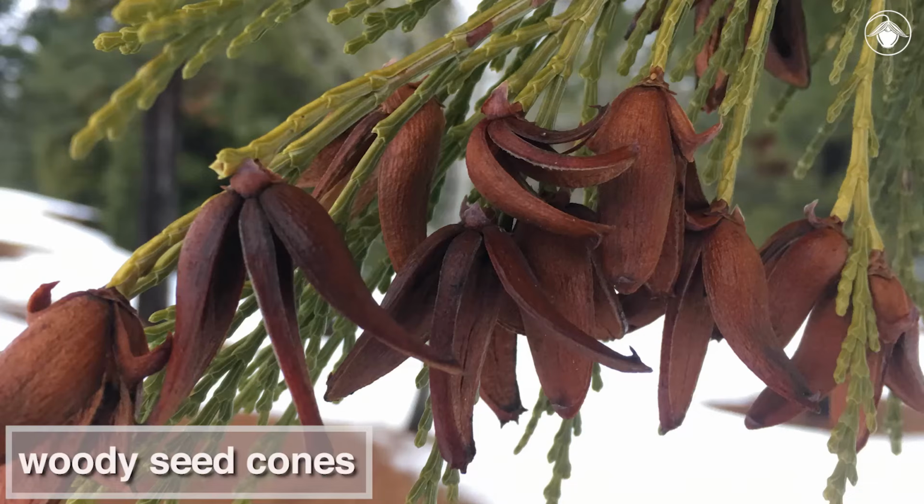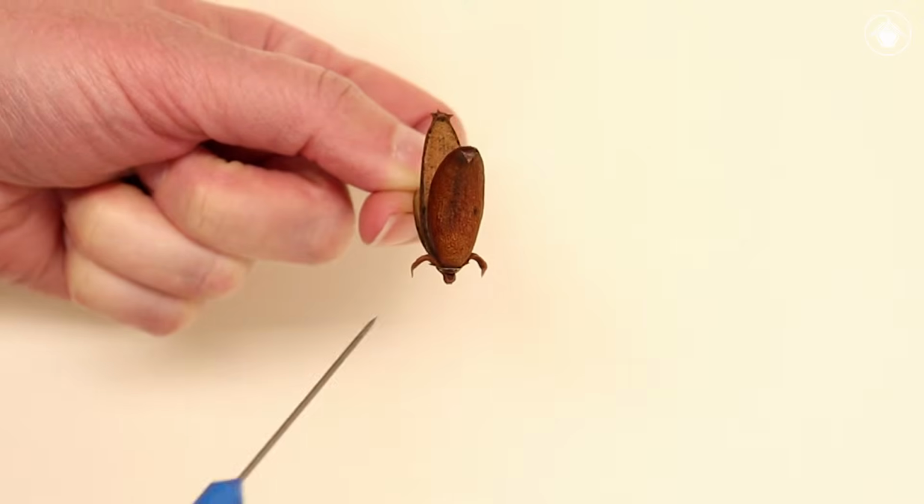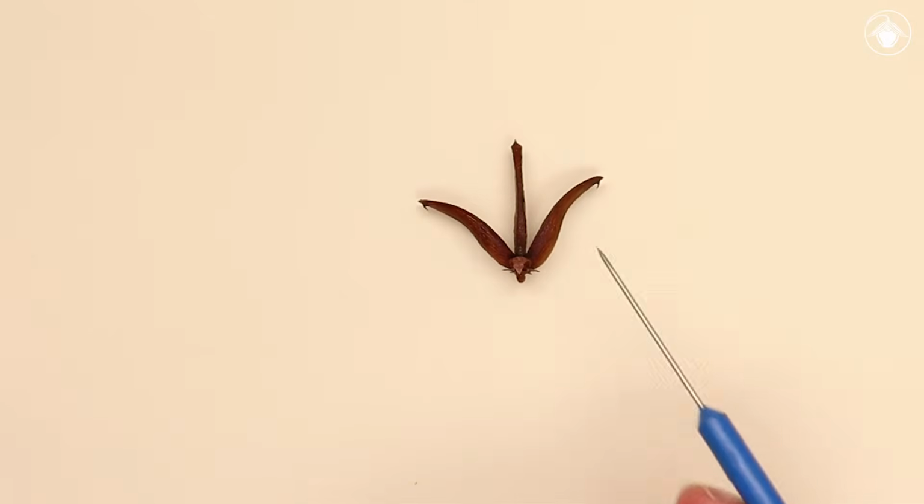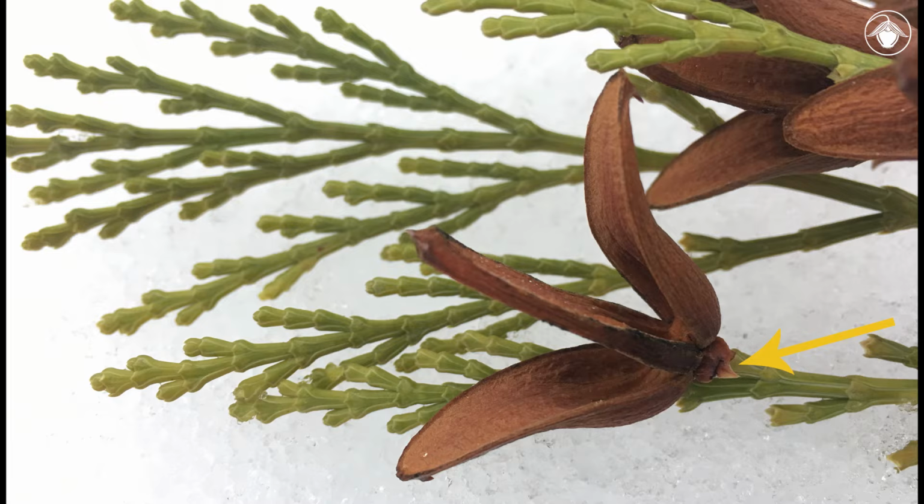The woody seed cones are quite distinctive. They are pendant and have 6 spreading scales. Counting them can be tricky. Let's watch. 1, 2, 3, 4, 5, 6. The lowest 2 scales often fall off, and the upper 2 are fused and appear to be a single scale.